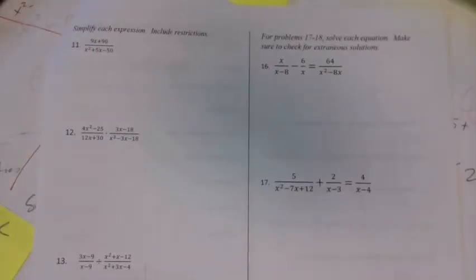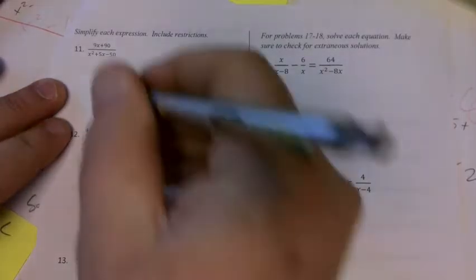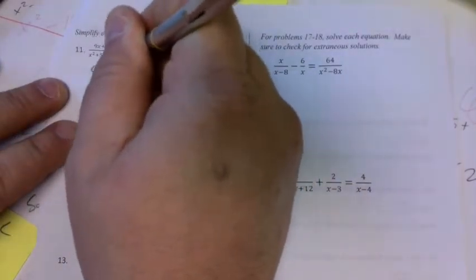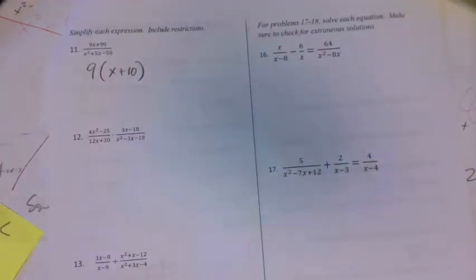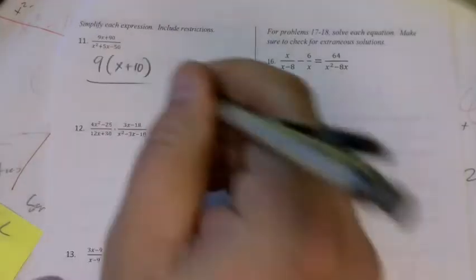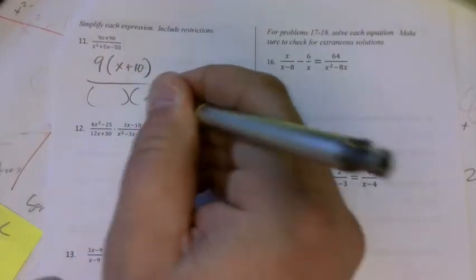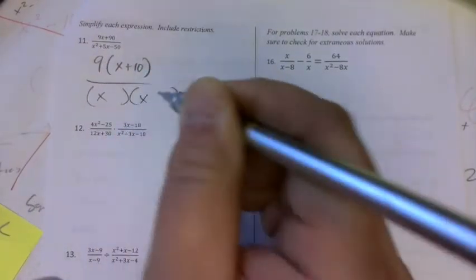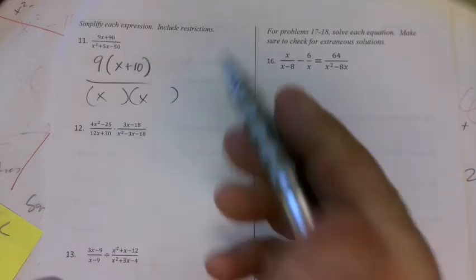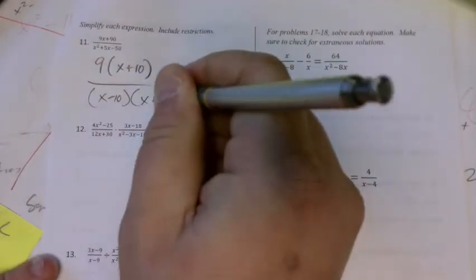Now, simplify each of these. Okay, to simplify, factor, cancel, list restrictions. Yep, that's right. So 9x plus 90, I can factor a 9 out of there, and I get x plus 10. And then this one, x and x, factors of -15 make 5. Oh, it's going to be a -10 and a +5.